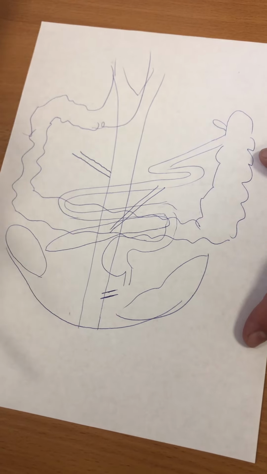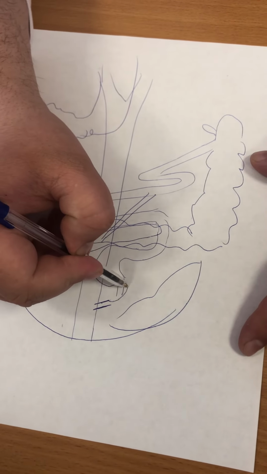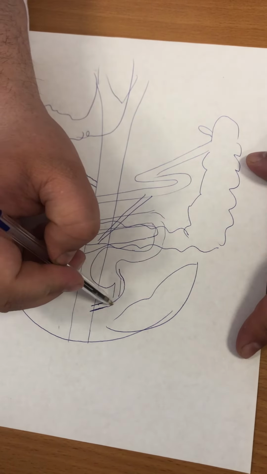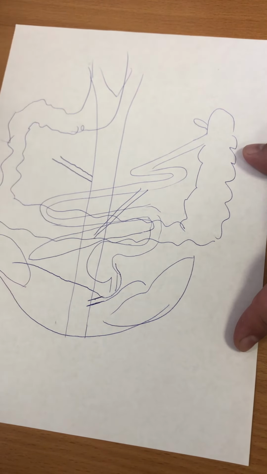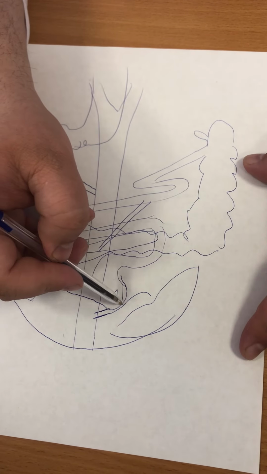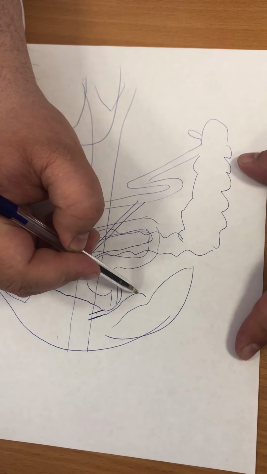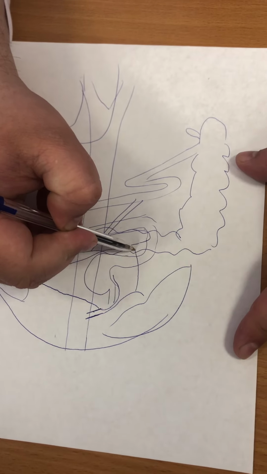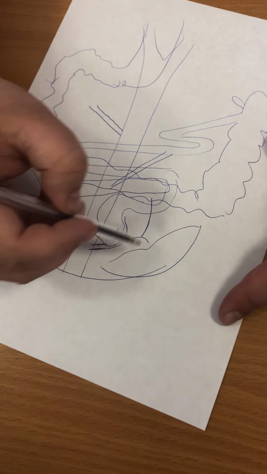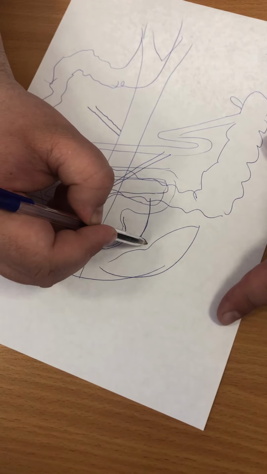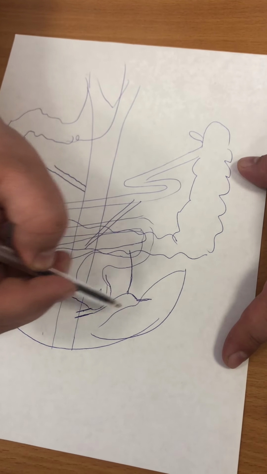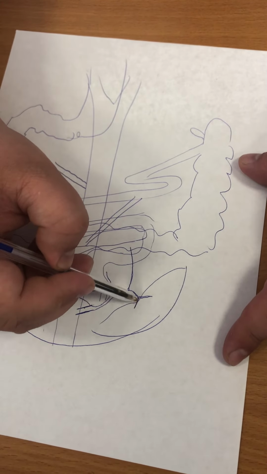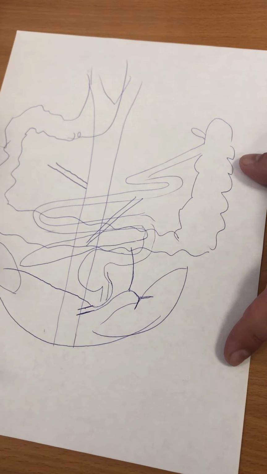From celiac trunk we have arteria gastrica sinistra, arteria hepatica communis, and arteria lienalis. Arteria hepatica communis gives arteria gastroduodenalis. After that, it continues as arteria hepatica propria, and arteria hepatica propria subdivides into ramus dexter and ramus sinister and goes to right and left lobe of the liver.